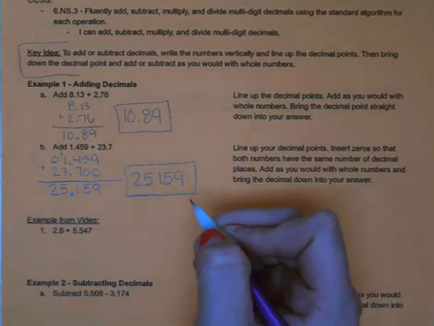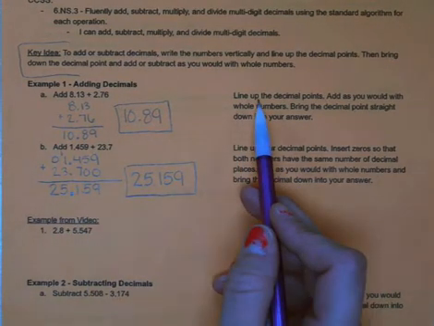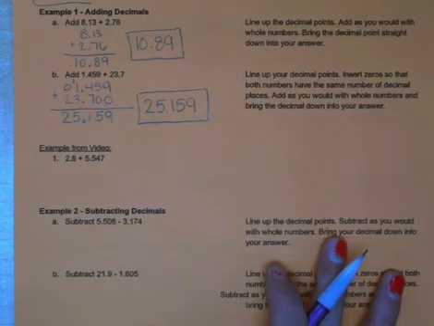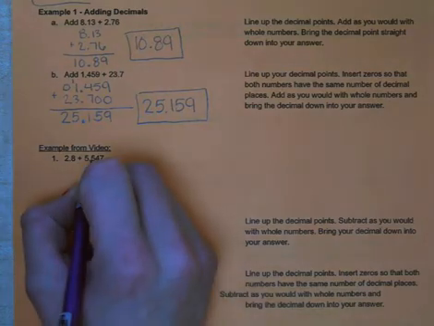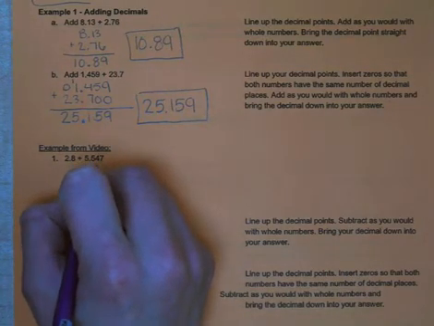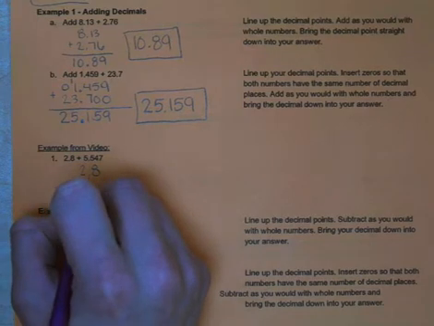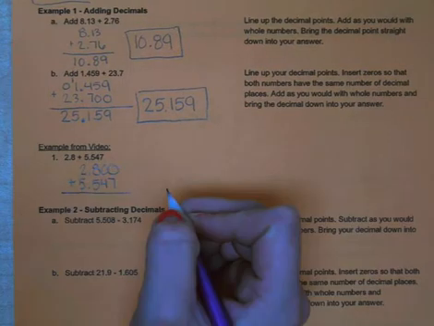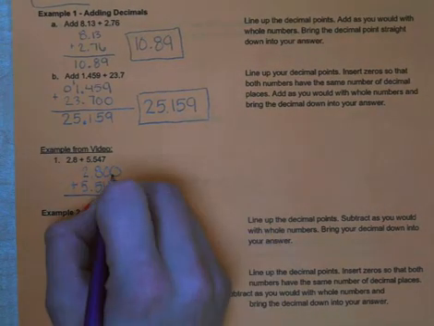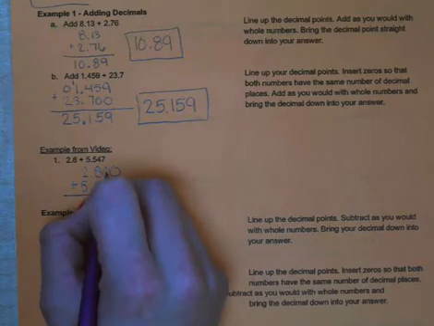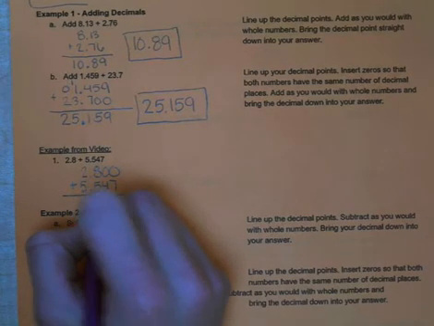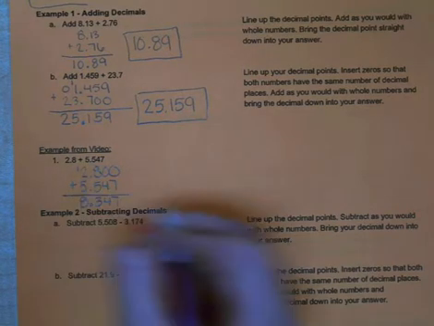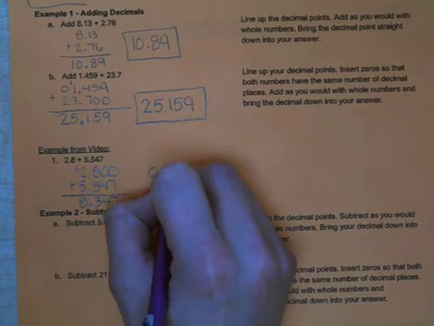Okay, now if that went a little too fast for you, pause, rewind it, and you always can look at the step-by-step directions that are typed up over here on the right-hand side. All right, one more example. We have 2.8 plus 5.547. This is another example where we will have to add zeros. So line up your decimal point. We can add zeros in to make it easier to look at and add like normal. 0 plus 7 is 7, 0 plus 4 is 4, 8 plus 5 is 13. Carry. 5 plus 2 is 7, plus 1 is 8. Bring down your decimal point. So your final answer is 8.347.